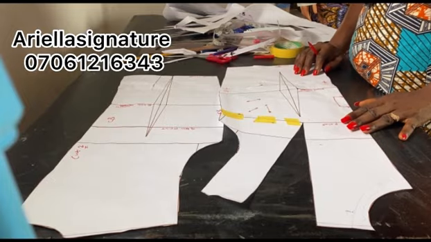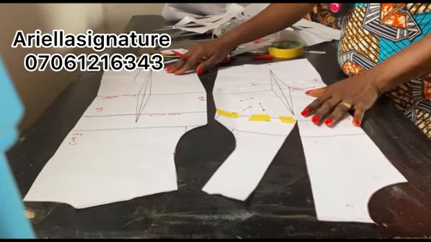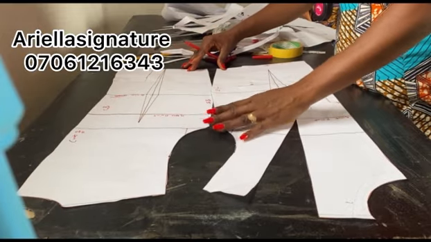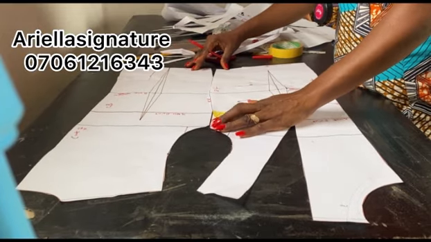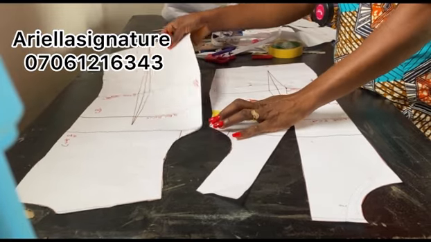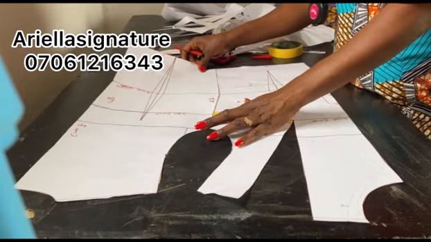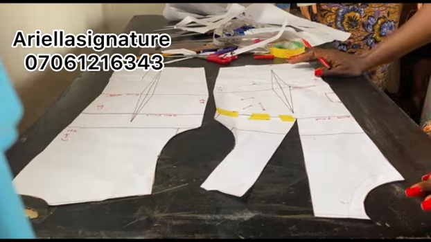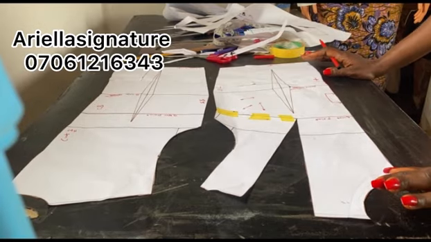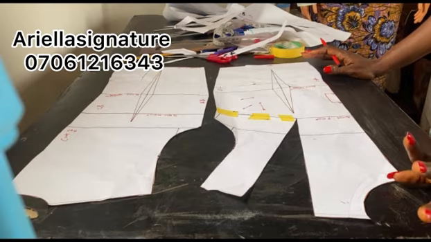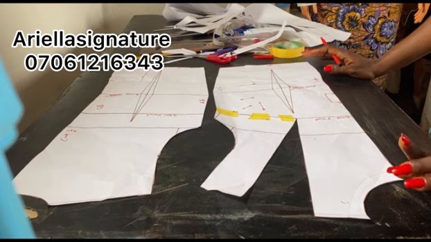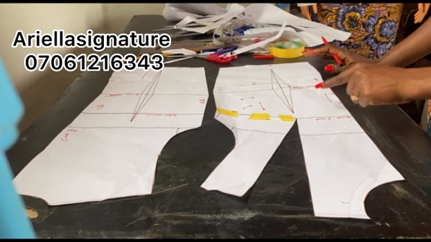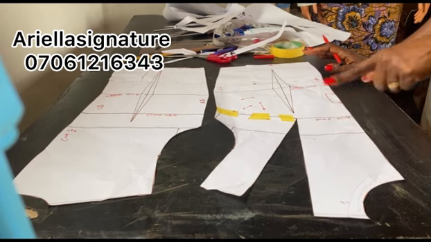You understand? So guys, that is all for the class. You see that the front and back align. The same thing I taught you in the previous class. You see that it aligns. So that is it. That will be all for this class. We'll see in our next class. The next video will be the video of transferring it to fabric and sewing it.